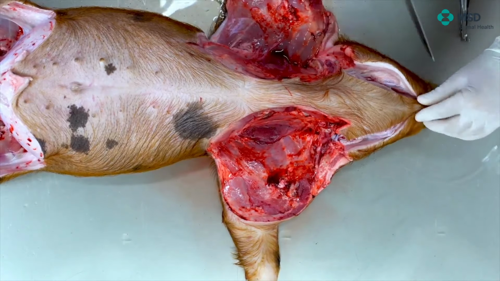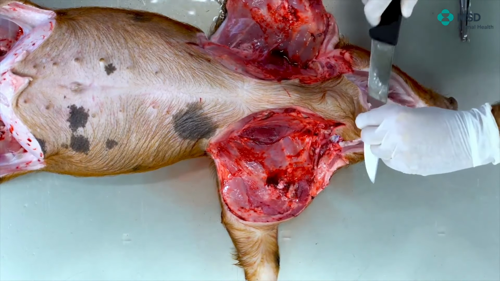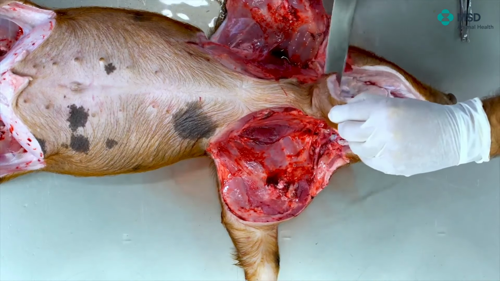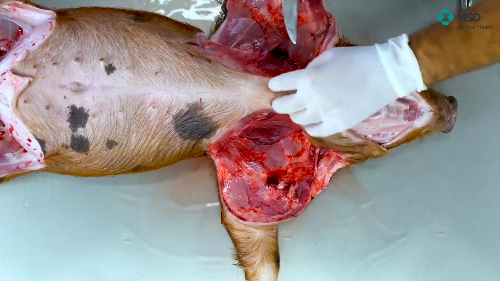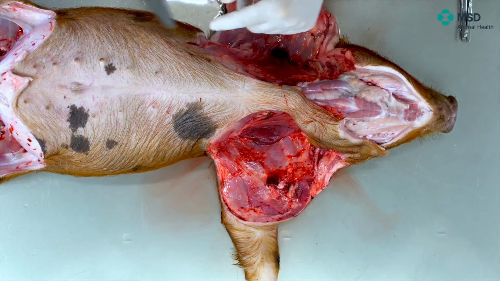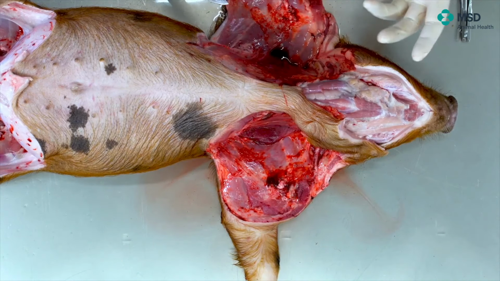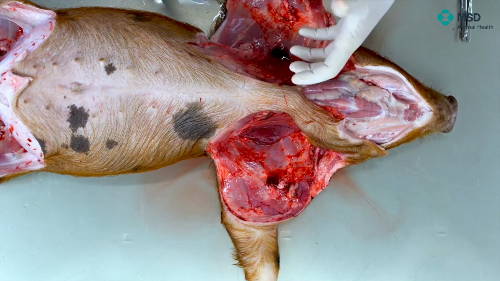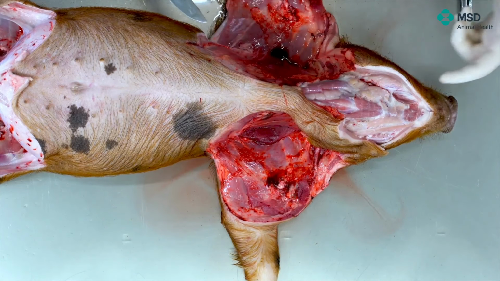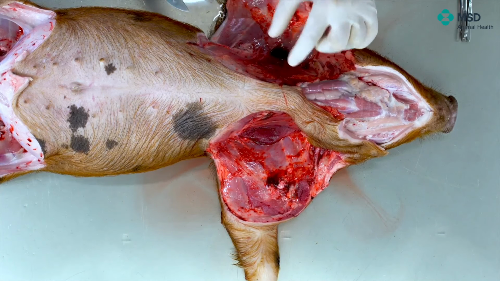In order to proceed to the opening of the thoracic cavity, sometimes we use what we call the costotome in order to cut the costal wall, so the ribs. However, instead of cutting the ribs by the bone, we will try to cut them by the cartilaginous area. So the point is to try to cut, as we can see here, at the cartilaginous area.